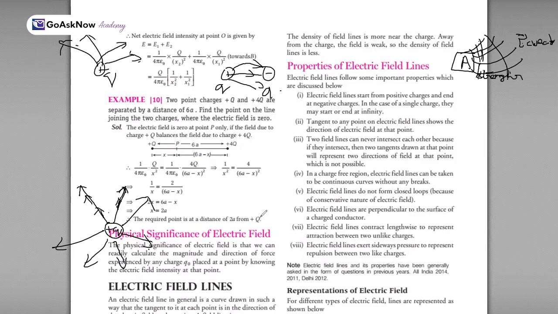Okay. A tangent to any point on the electric field line shows the direction of the electric field at that point. That I have already covered in the previous topic. Two field lines can never intersect each other because if they intersect, then the tangent drawn at that point will give two directions of the field at the point.